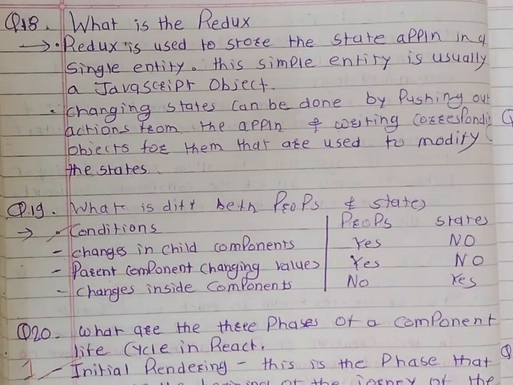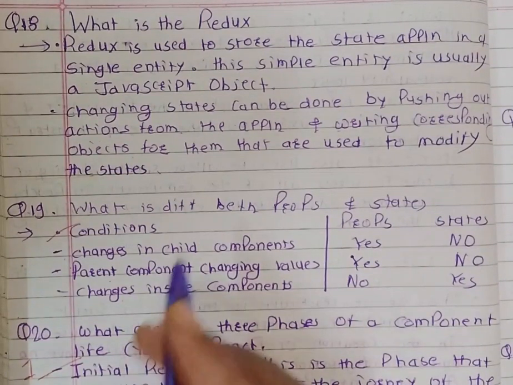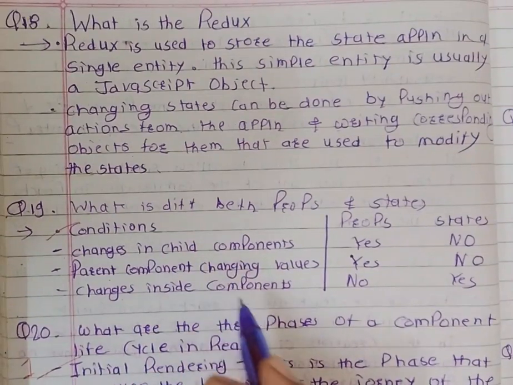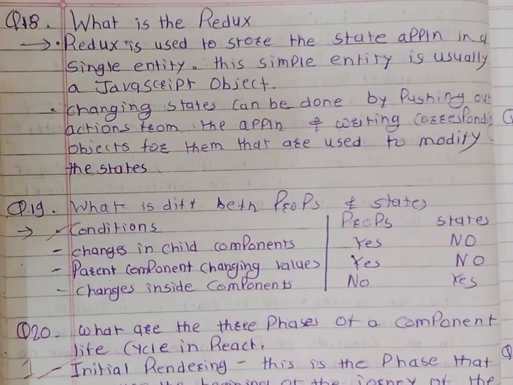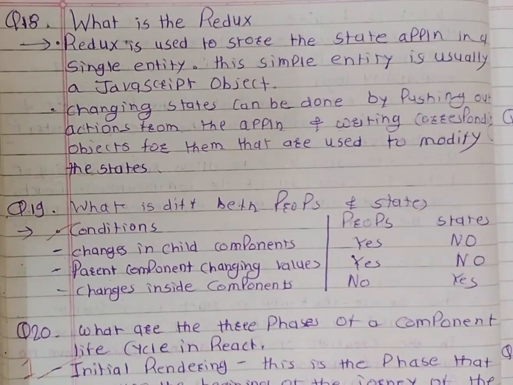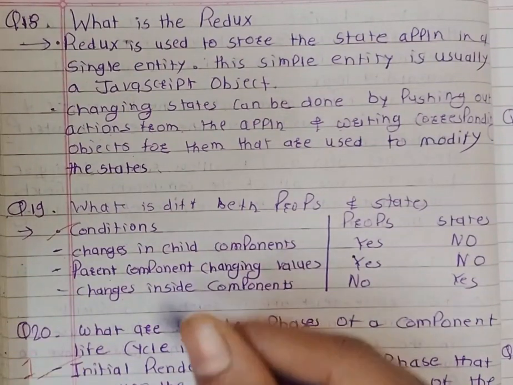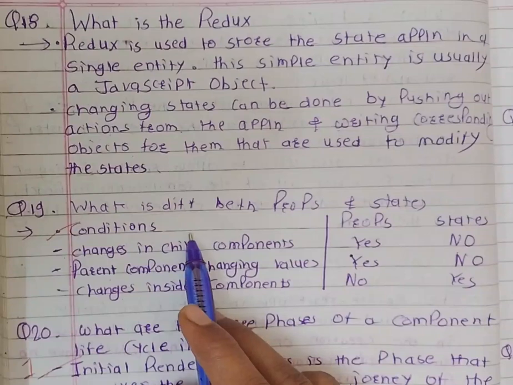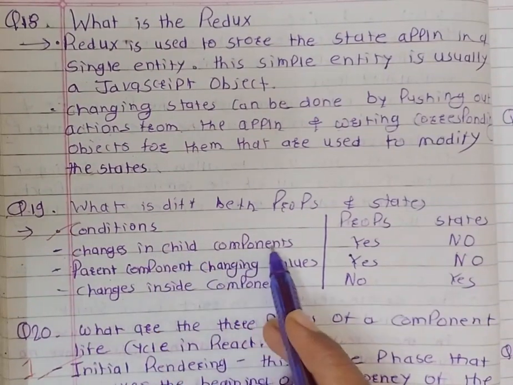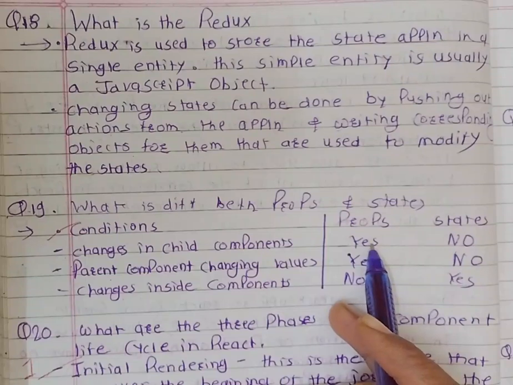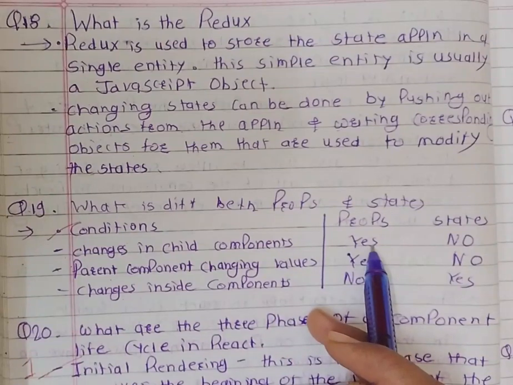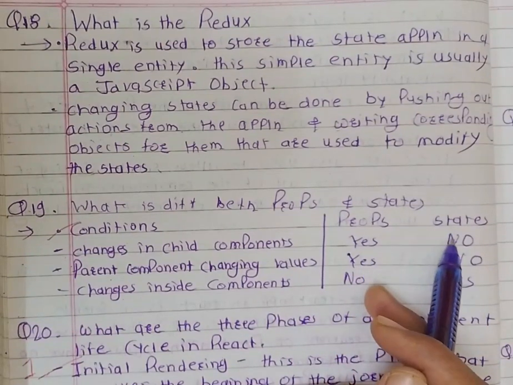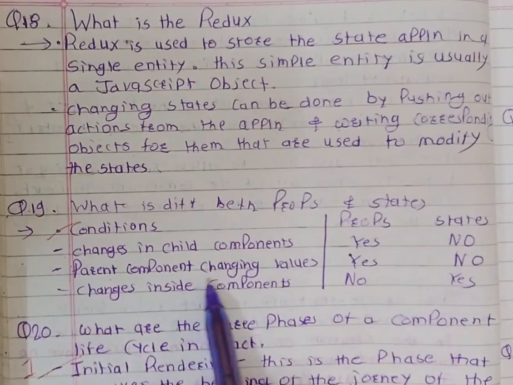Then the next question is, what is the difference between props and state? The conditions are: changes in child components, parent component changing values, and changes inside components. So these are the factors. First, changes in child components: in props, we change the child component, since we pass values as props. Then, state and parent component changing values.